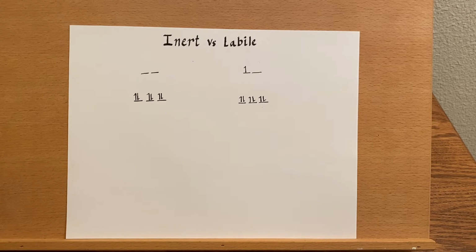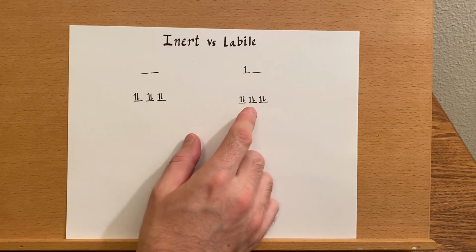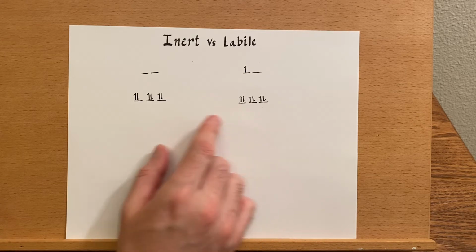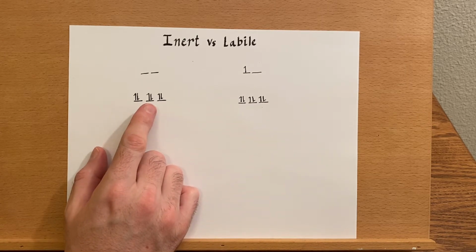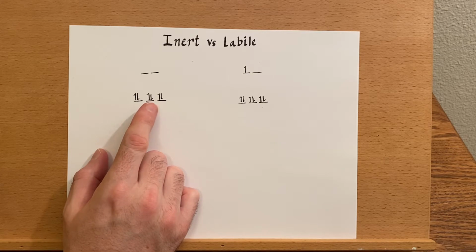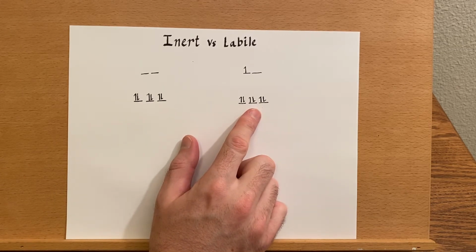Now, here's an example of an electron configuration that matches an inert complex, and here's an example of one that matches a labile complex. In this case, we both have low spin or high field complexes, but here we have a d6 complex and here we have a d7 complex.